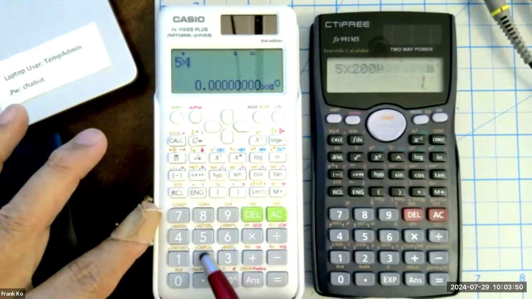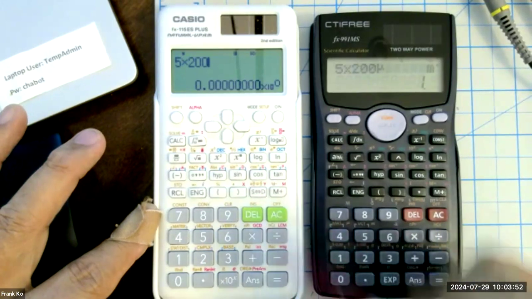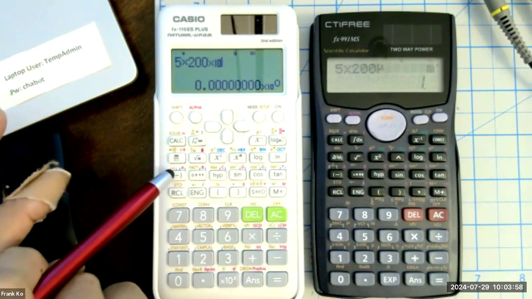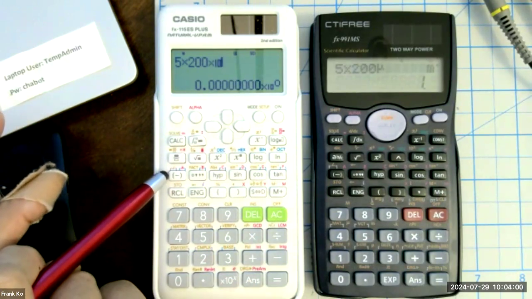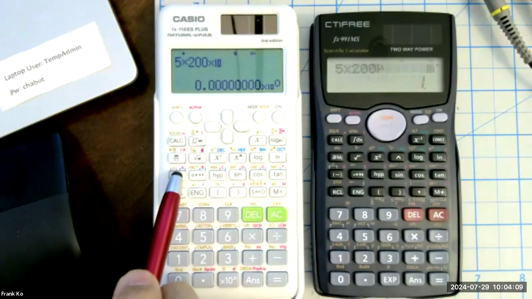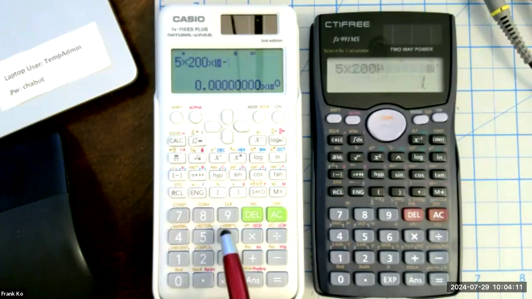It's 5 times 200. In order to key in the micro function, you use the 10x key, so 10x. You have to use change sign. Change sign is over here. It's the parentheses around the negative sign. Do not hit minus. Do not hit subtract. That does not give you a negative. You have to hit this, and then micro is 6.